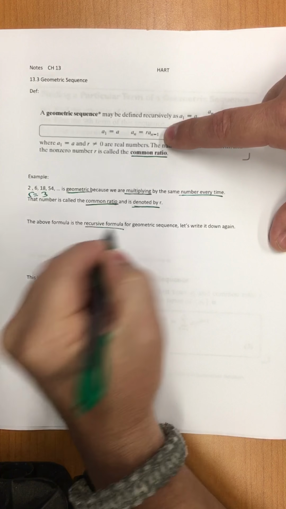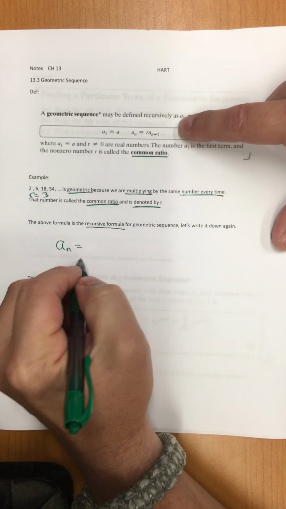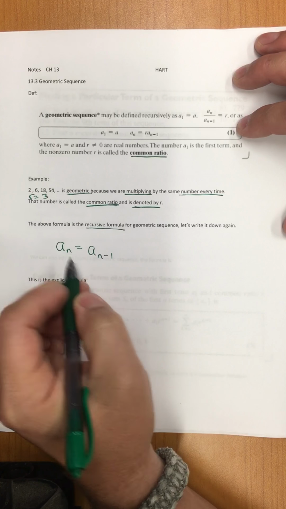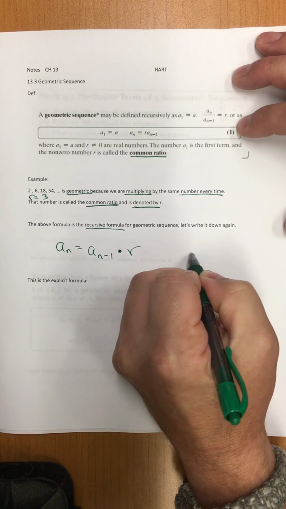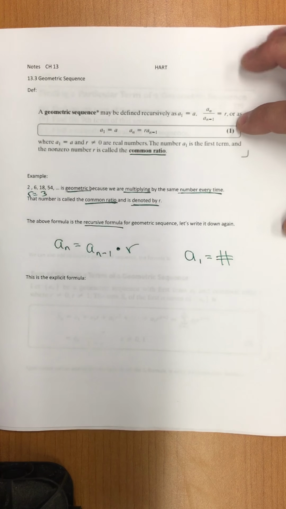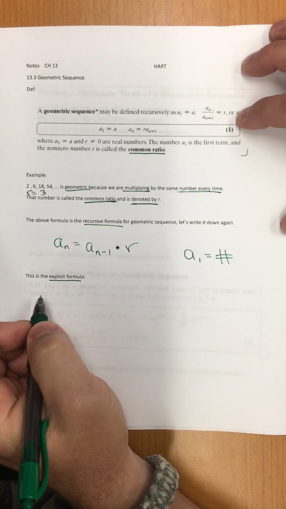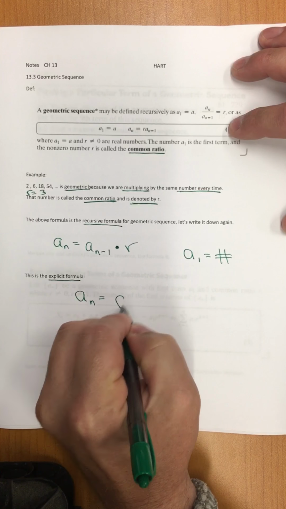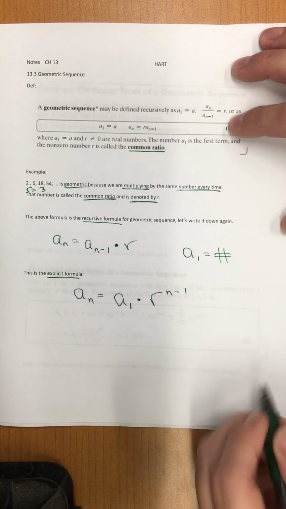The recursive formula for geometric, a sub n, remember a sub n is any random term, equals a sub n minus 1, remember that means the previous term, times R, the common ratio. And remember, when you do the recursive, you have to say where you start. So you need to say the a sub 1 number. The explicit formula, remember the explicit formula is the nicer of the two. A sub n equals a sub 1 times R to the n minus 1 power.